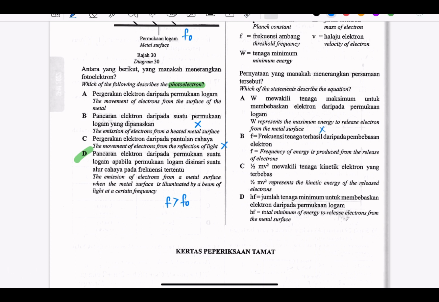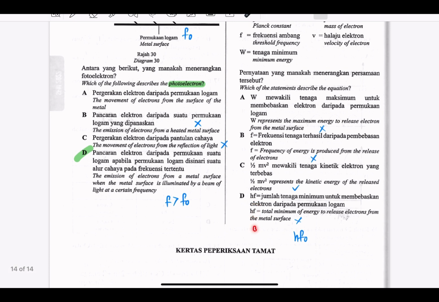No, W is the work function. No, this is the frequency of the light. Yes, kinetic energy of the electron. No. The threshold frequency is the minimum energy, but this one is not. The frequency over here is the frequency of the light. So the correct answer is C.